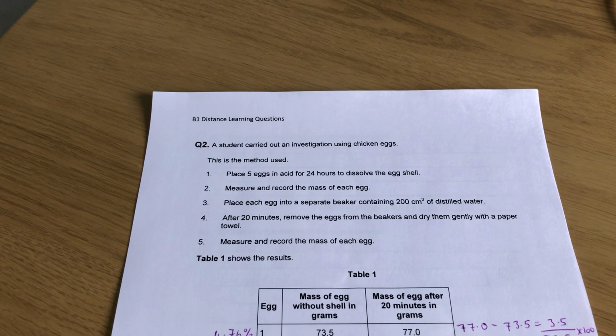Measure and record the mass of each egg. So we've dissolved the shell, acid gone, not part of it anymore. Next, place each egg into a separate beaker containing 200 centimetres cubed of distilled water. After 20 minutes, remove the eggs from the beakers and dry them gently with a paper towel.